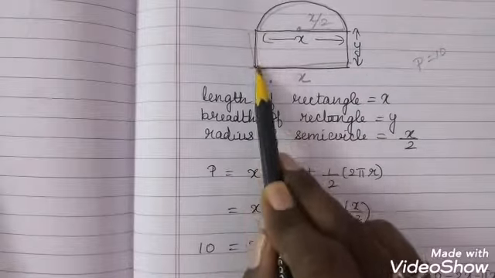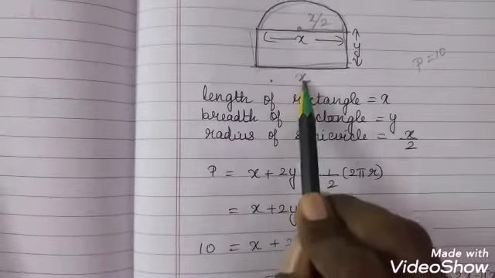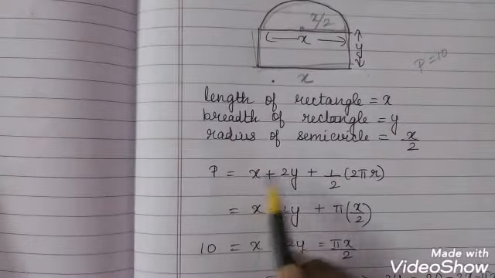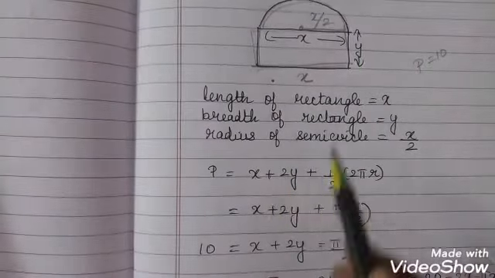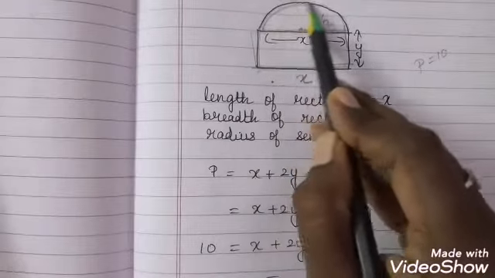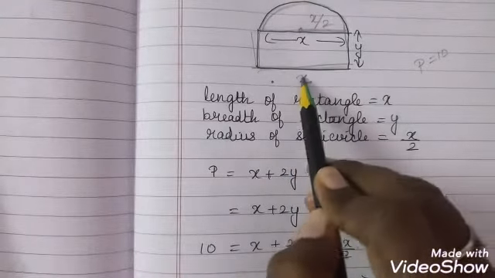Perimeter is nothing but the circumference only you have. So you have only one length here. It is x, plus you have 2 breadth, so it is twice of y, plus this semicircle. This portion comes off. That is why I am not taking twice of x here.